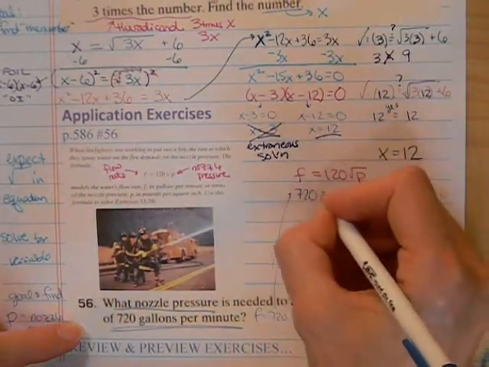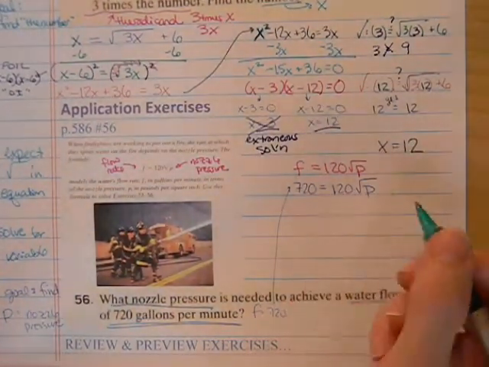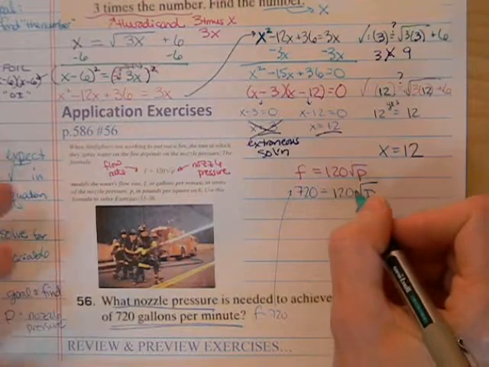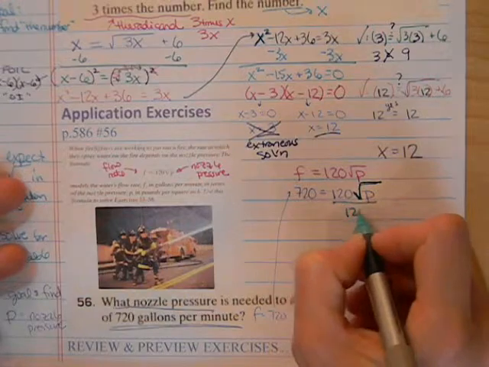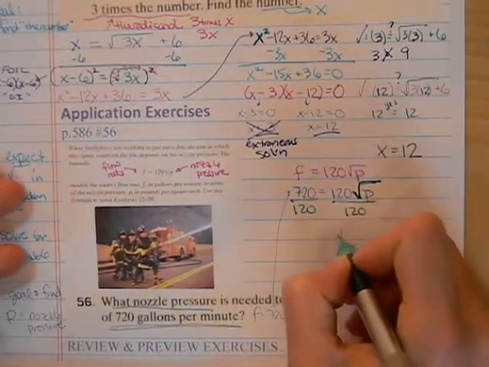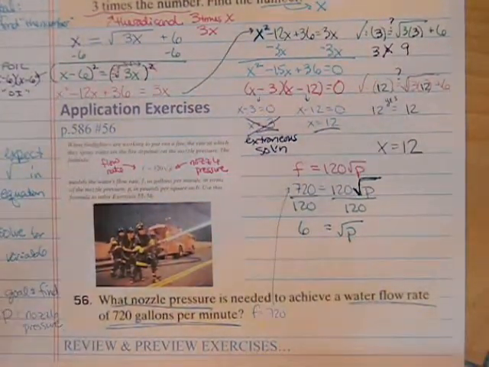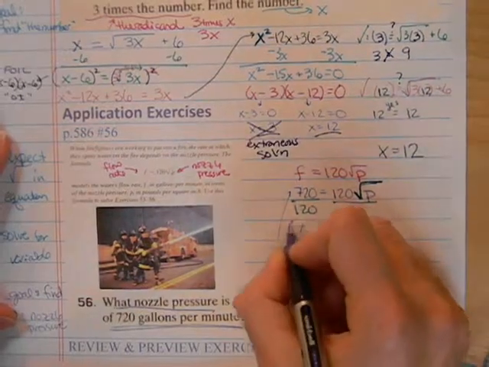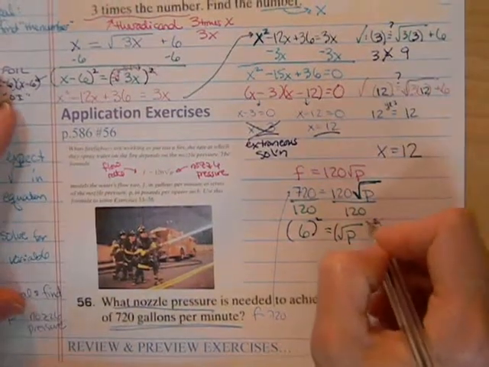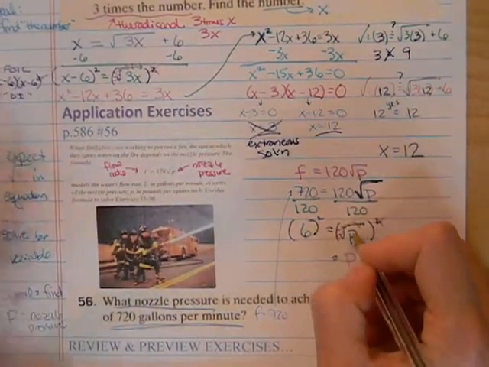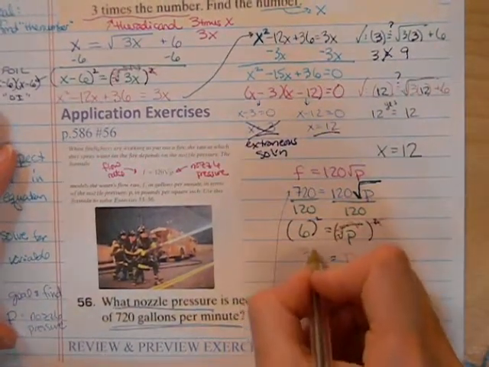Instead of F, we have 720 equals 120 radical P. The first step is to get radical P all by itself. So we're going to go ahead and divide both sides by 120. And you get radical P is equal to 720 divided by 120, which is 6. Once the radical is by itself, we square both sides. And the square undoes the square root. That's its entire job. It doesn't change what's on the inside, it just kind of releases it, frees it, brings the P out there. And then 6 squared is 36.